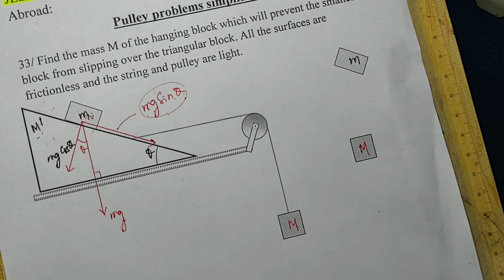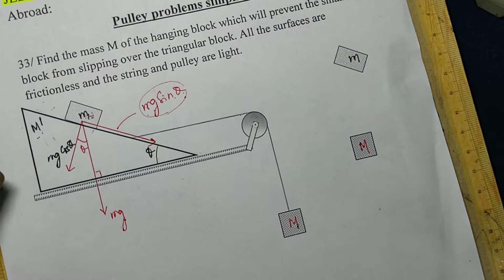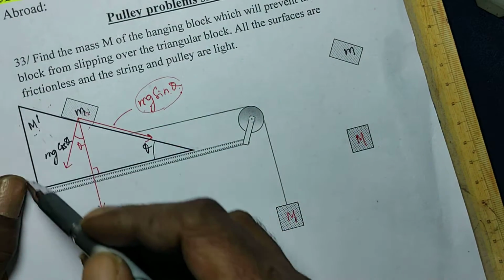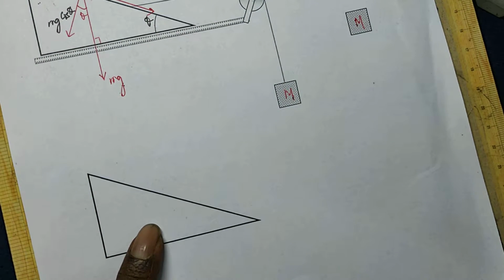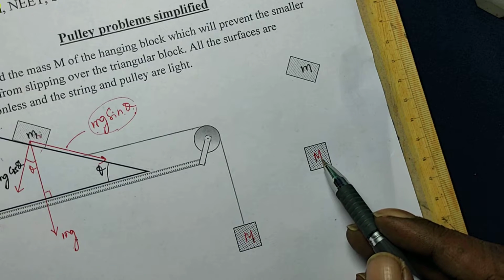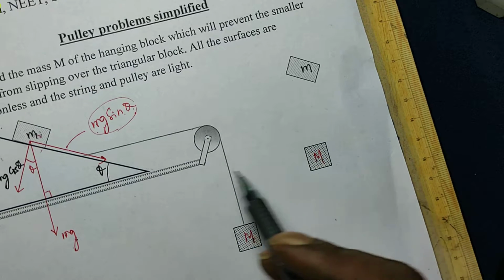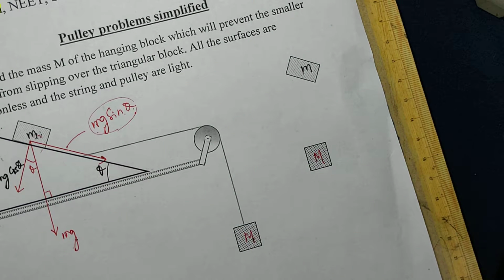So let us now draw the free body diagrams for each of them, to solve the problem. I have taken this M dash separately here, and this one separately here, to draw a free body diagram for each.